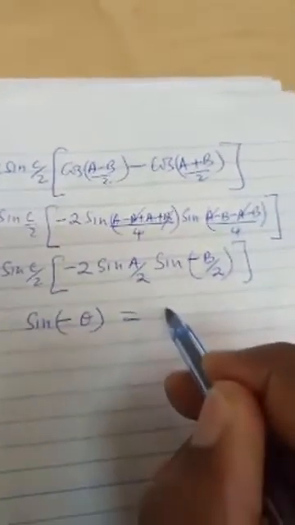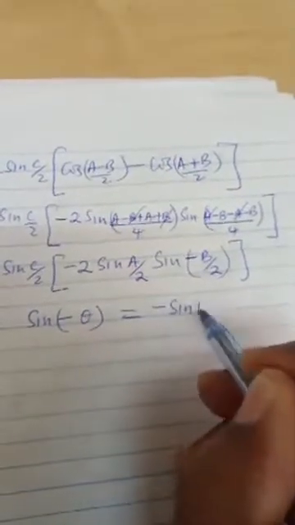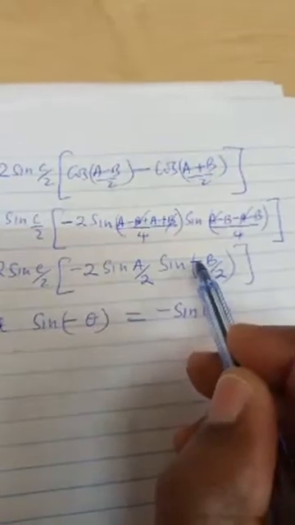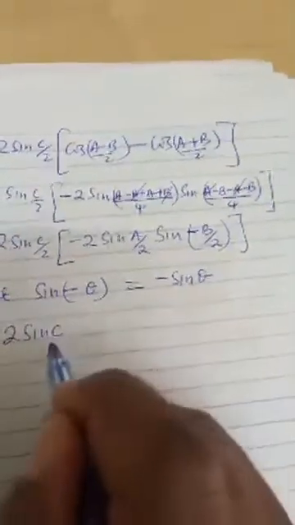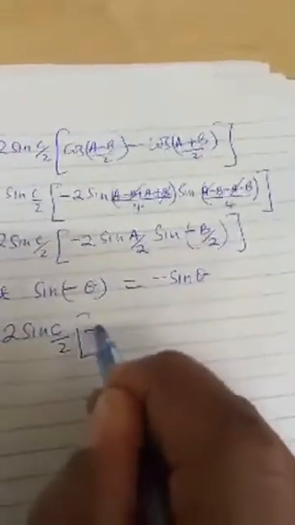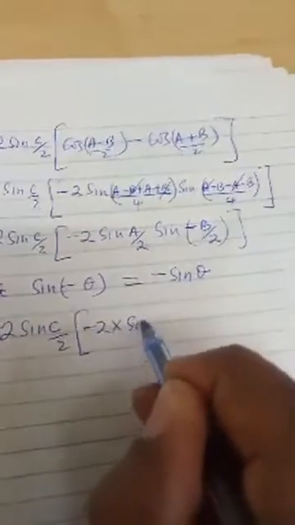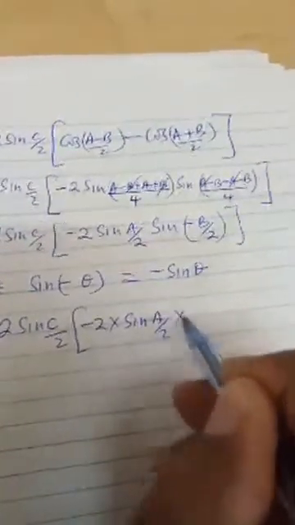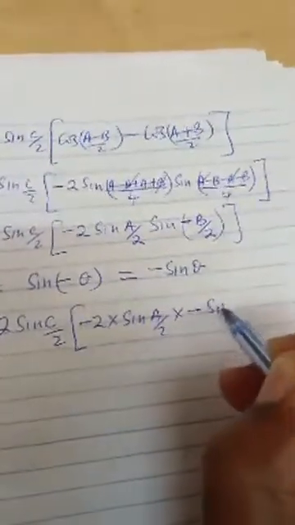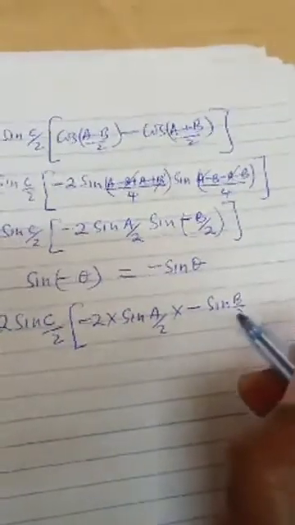But sine of minus theta is written as minus sine theta. So if we apply that, this minus will come out and join that one. And this will give us 2 sine of c over 2 times minus 2 times the sine of a over 2 times minus the sine of b over 2.